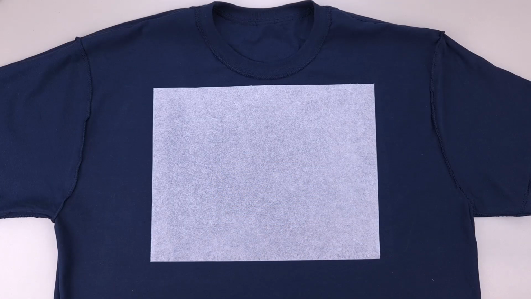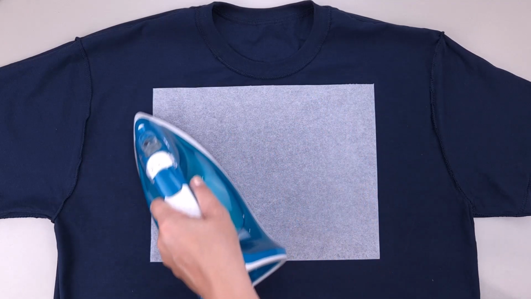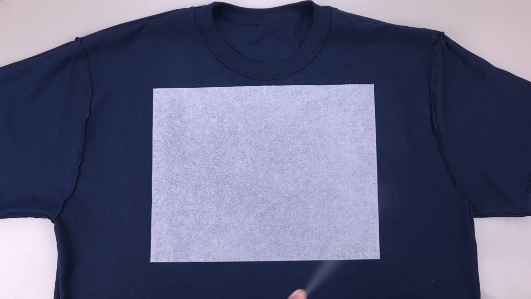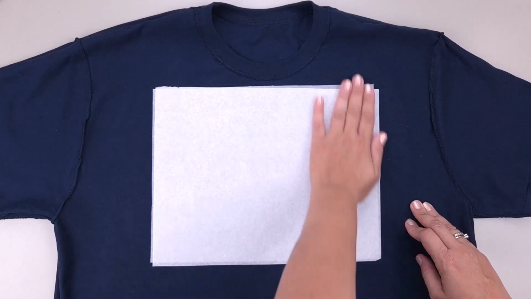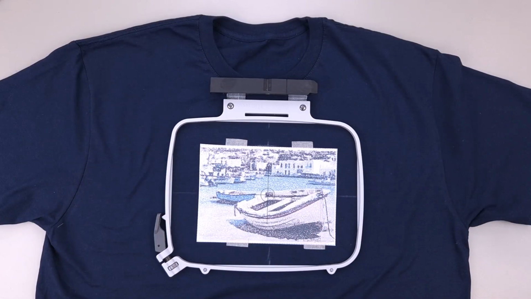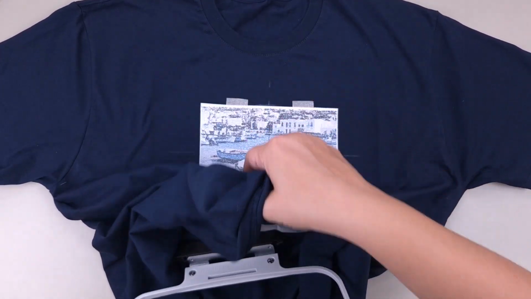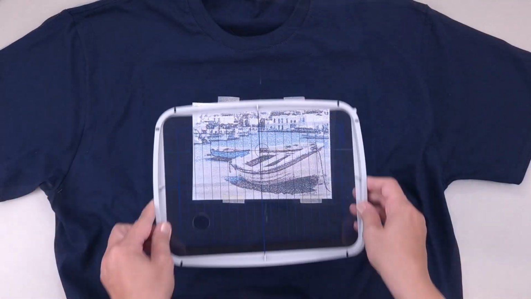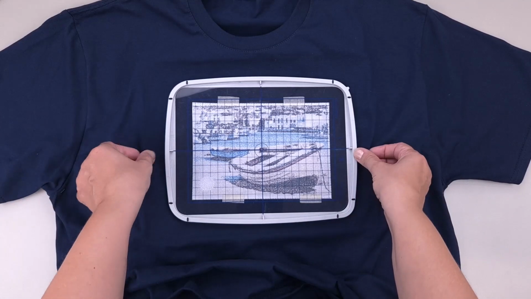Prepare the t-shirt for embroidery. Turn it wrong side out and fuse a layer of iron-on stabilizer to the back side. Place an additional layer of stabilizer using adhesive spray. Place the printout over the outer hoop, keeping in mind how the hoop connects to the machine. Align the inner hoop with the design and finish hooping.